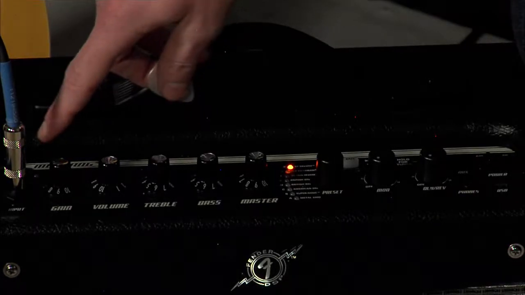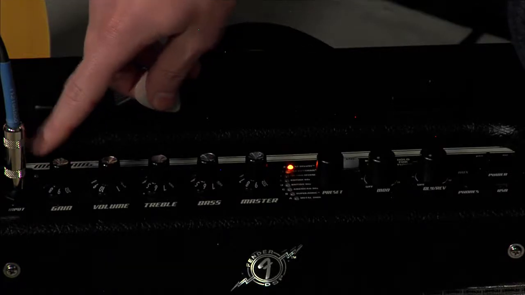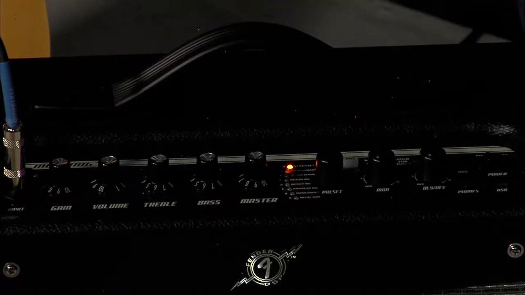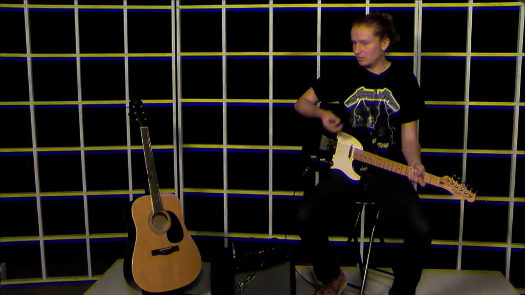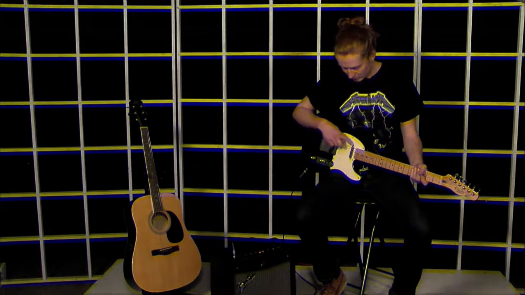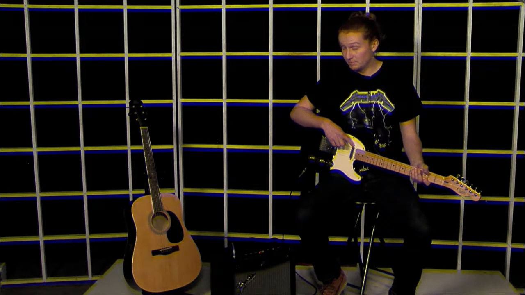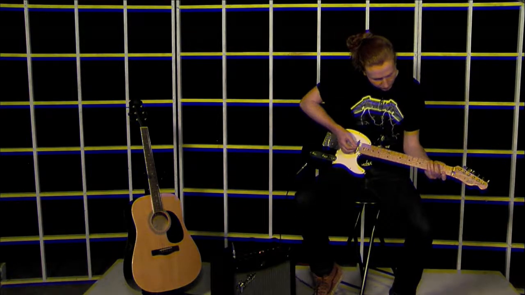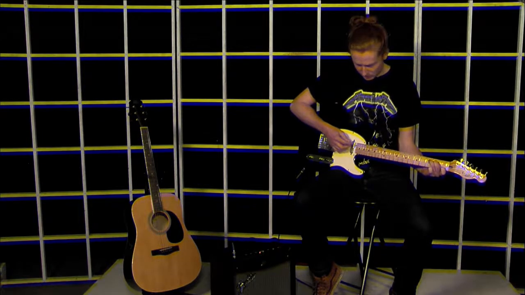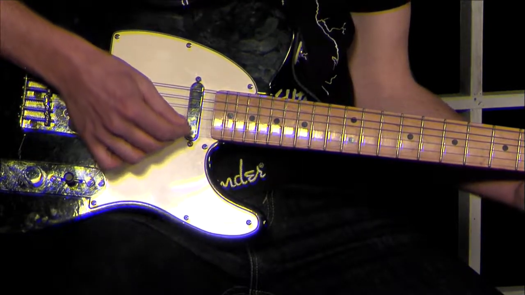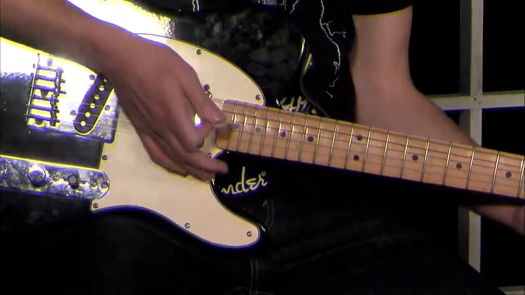Right next to that we have our gain knob. Gain works similarly to volume, except instead of just raising the noise level, it tells the pickups to increase the amount of vibrations that they're taking in. So I'm going to play just this chord without any kind of gain.